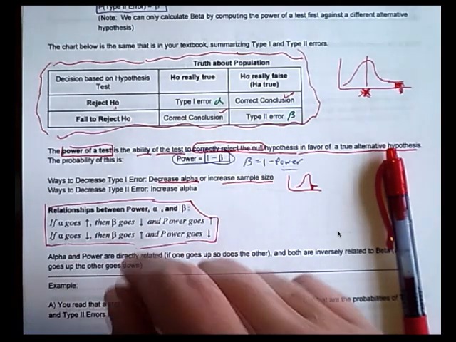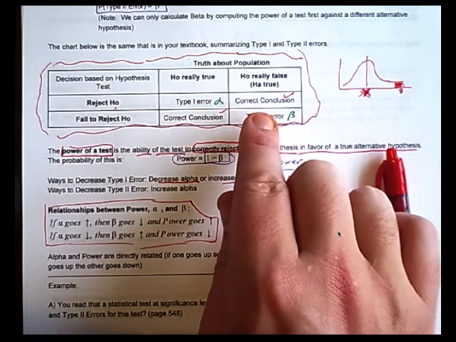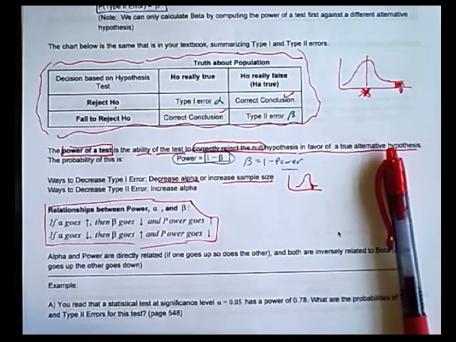Now you might ask, what's worse, a type 1 error or a type 2 error? That depends on the context of the problem. Sometimes type 1 errors are very, very serious. Sometimes type 2 errors are serious. You should think about the context of the problem, because the way they usually ask these questions on the AP test, they'll say, what would it mean to be a type 1 error in this context?